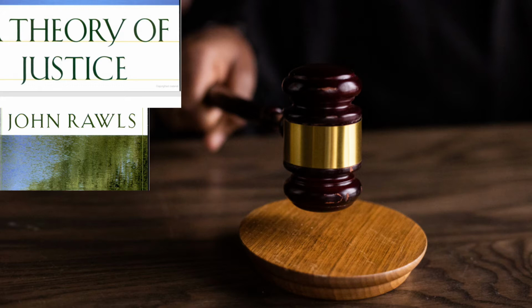In other words, he stated that the theory of justice is mostly guided by the principles of liberty, equality, fraternity. Liberty means freedom; equality means equal sharing; and fraternity means brotherhood.